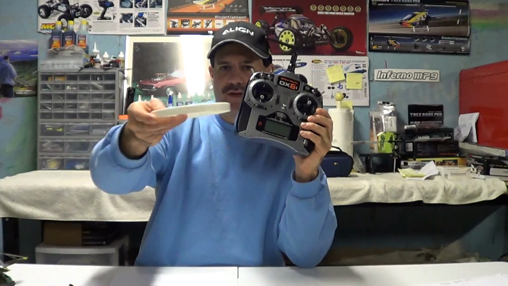There's not really a whole lot other than that to talk about. The dual rate changes the distance the servo travels, which enables you to limit the angles on your swash plate. And the exponential makes the stick feel either more responsive or less responsive, giving it a mushy feel or a quick response.